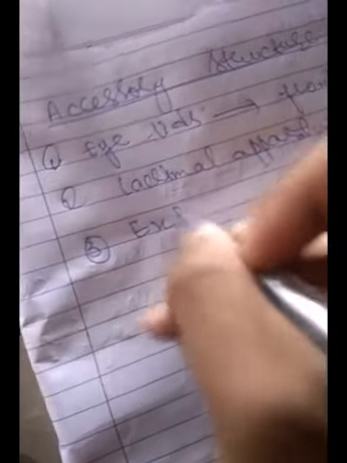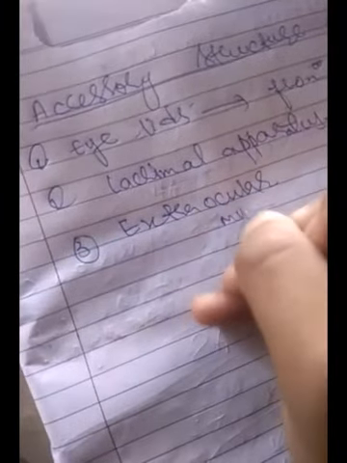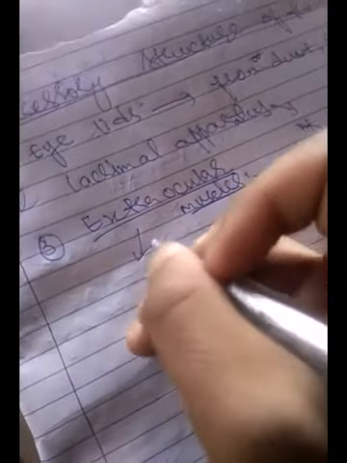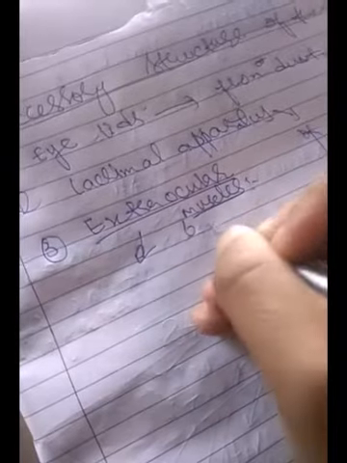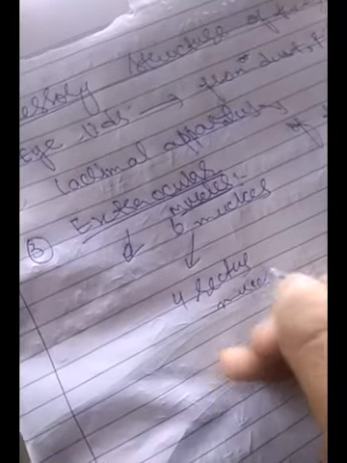What are extraocular muscles? Extraocular muscles are six muscles. Four are rectus and two are oblique.